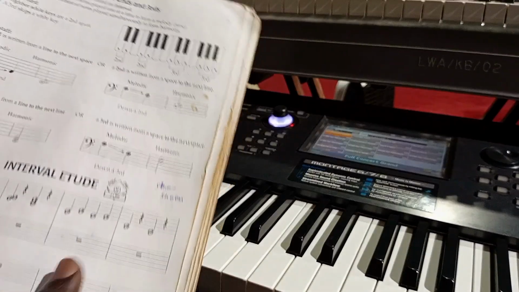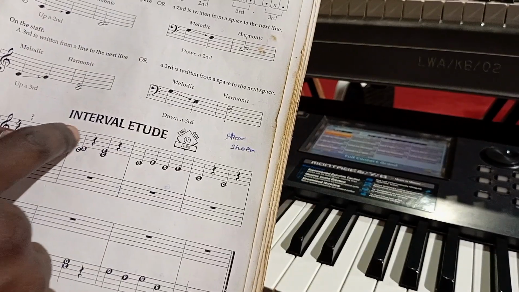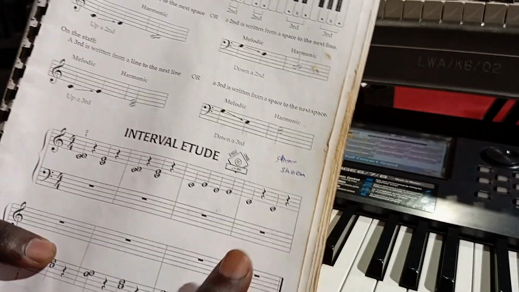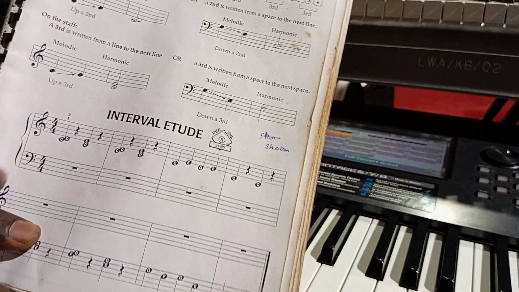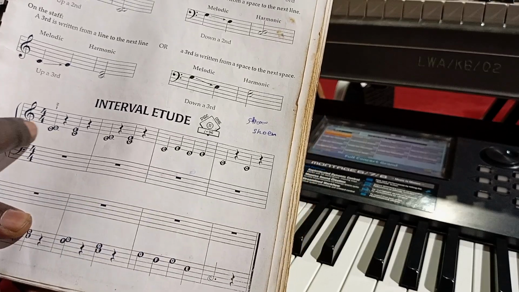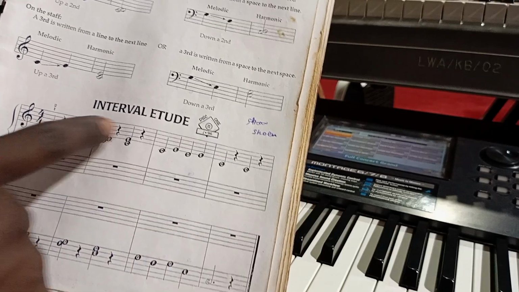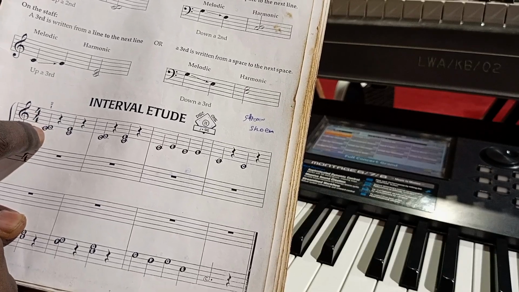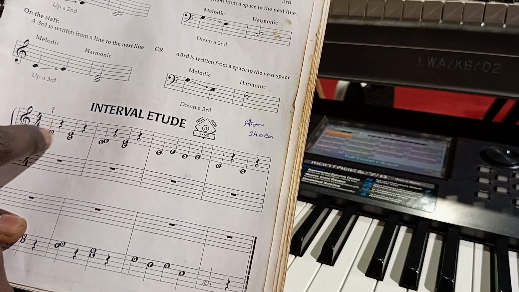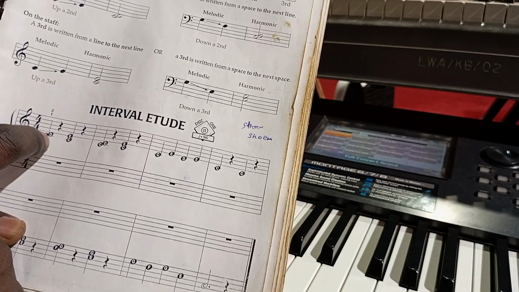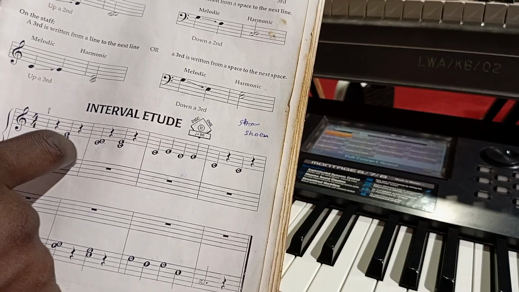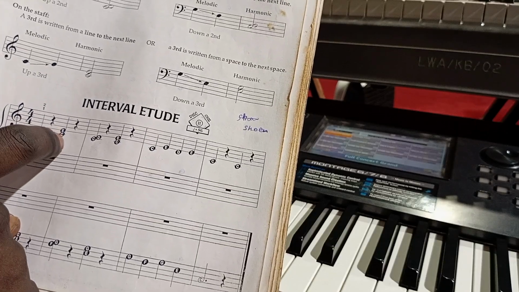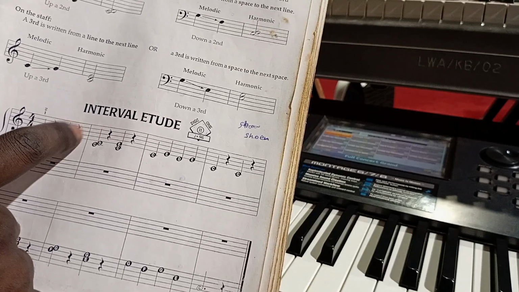So let me go ahead and play a tune called Interval Etude. And as you can see, this is our staff notation. We have the treble clef, and the music is in 4/4 time. And we have our first harmonic interval. We have C and D. This is the second. Then there's a quarter rest. Then we have C and E, third interval. Then we have a rest.